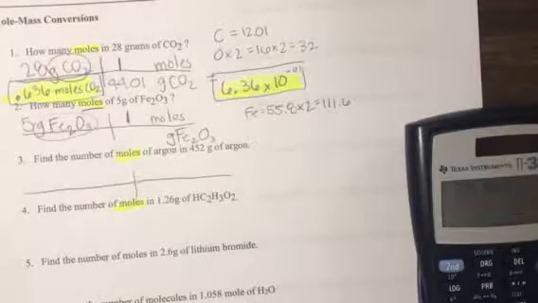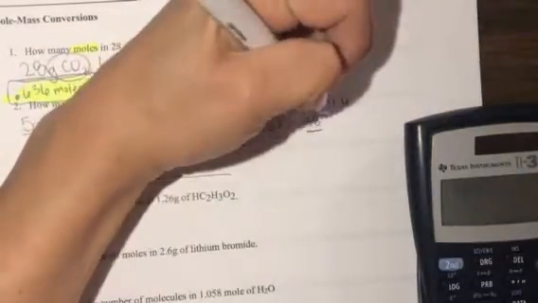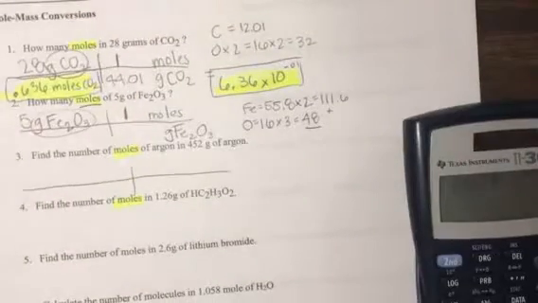And then oxygen weighs 16 times 3. Gives me 48. I need to add these two to get a total mass of that entire compound, Fe2O3.